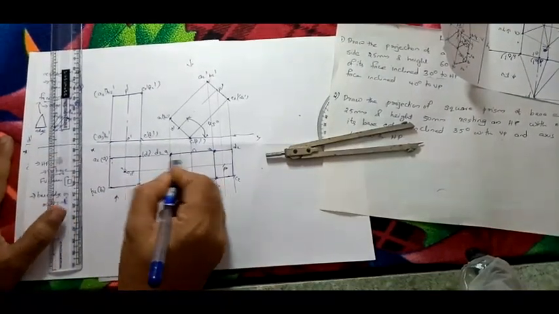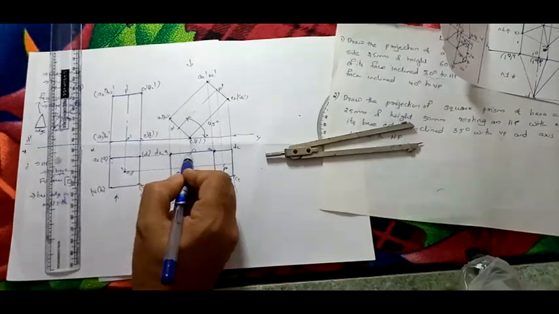Why? Already there is a visible line above it. So first preference is given to the visible lines, then the invisible line, then the axis. That is the preference: first visible line, then invisible line, then axis. So here we have a visible line over it, so no need to draw.